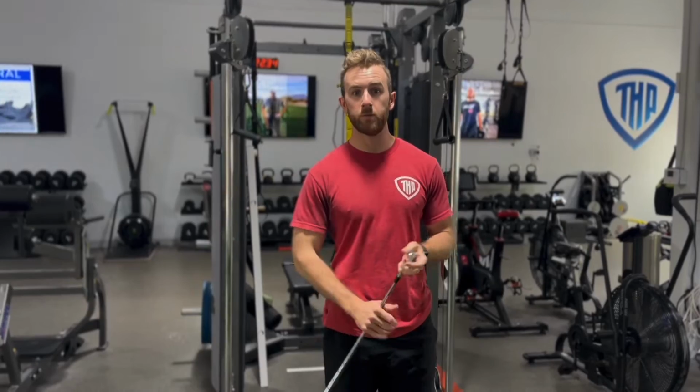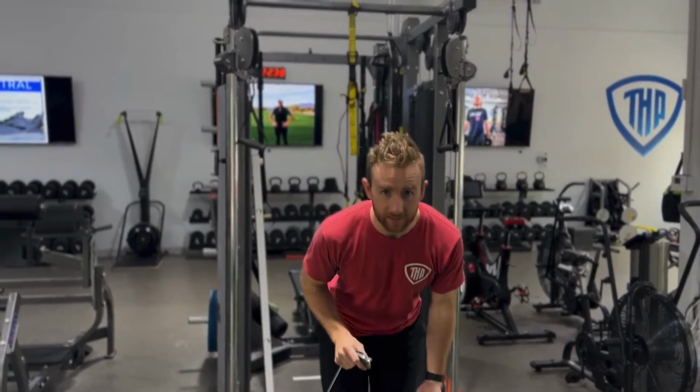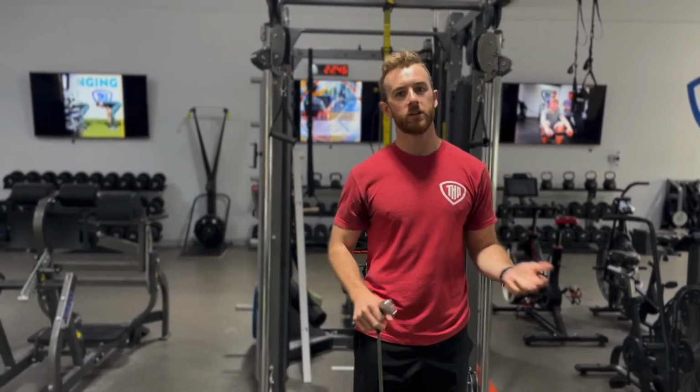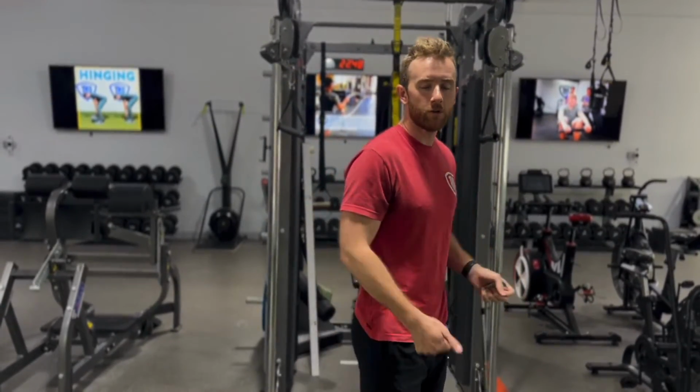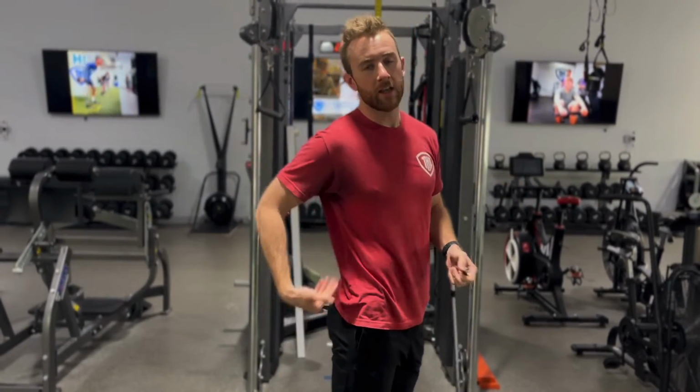Now, one way to train our posterior chain would be our toe touch progression, where we mess with your center of gravity and get you just extending through that. But once you have that down to where, okay, I can get pretty much as far as I want to go, then you can start to hinge and do single leg hinge work, double leg hinge work. And again, you're using weight to pull you into the rest of the good position to mobilize the whole posterior chain.